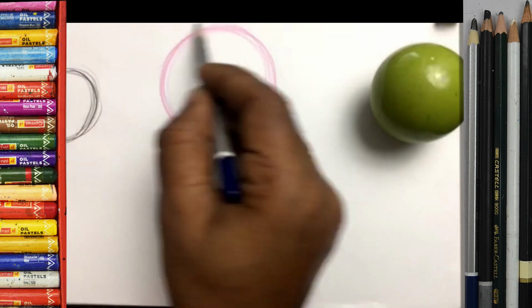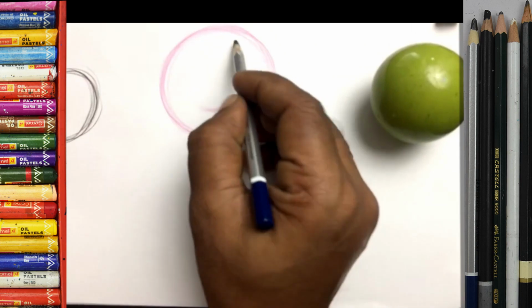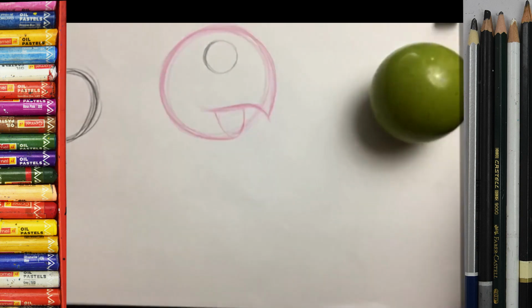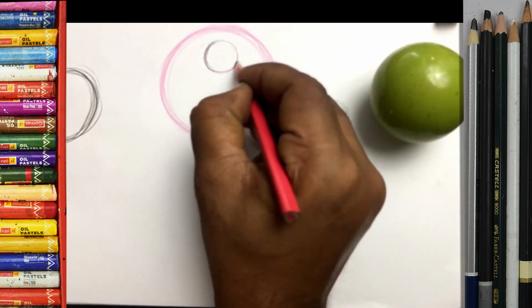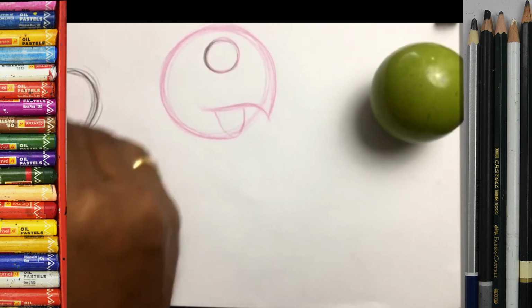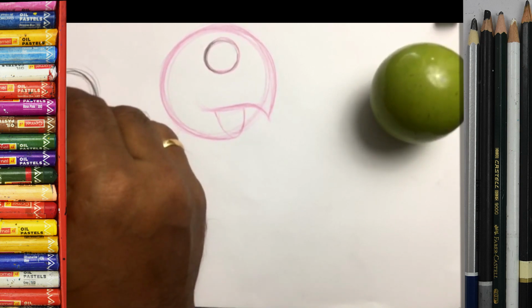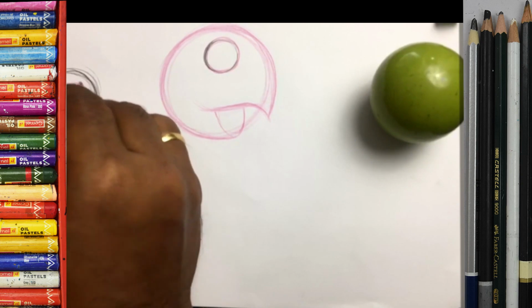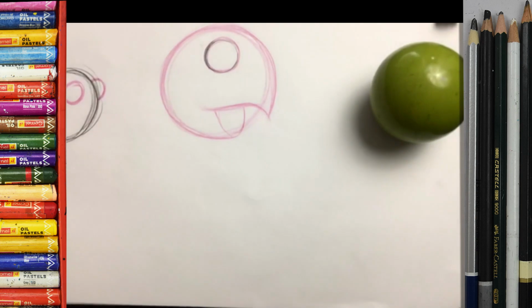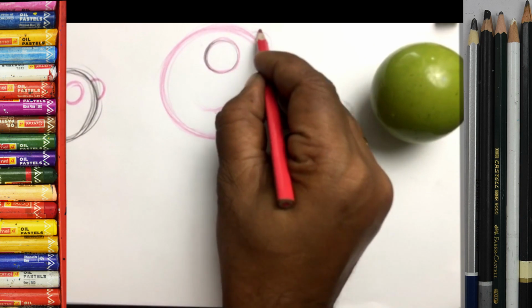Okay, one circle. After the circle, you just make it. Okay, here one more circle. You can make here one more circle. This is for the eyes. First make one circle and then make here one circle like this. And here you make another like this. Okay, here do one more like this.